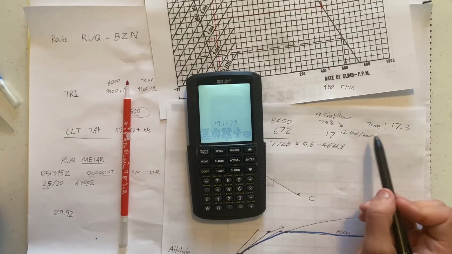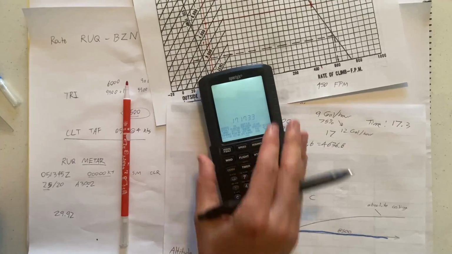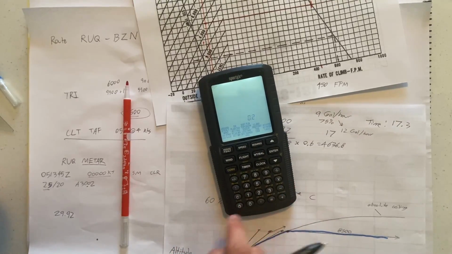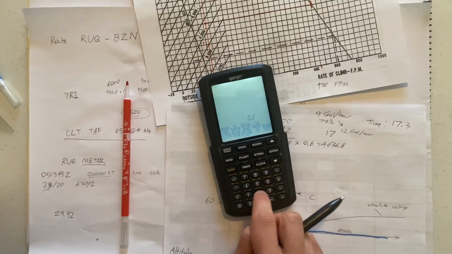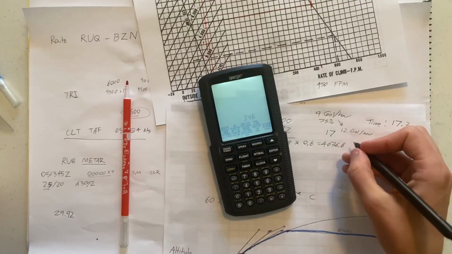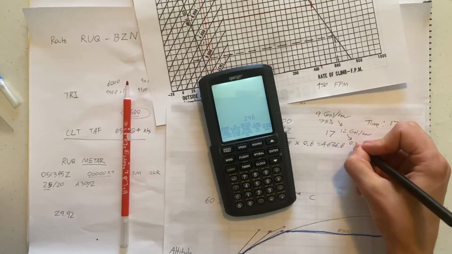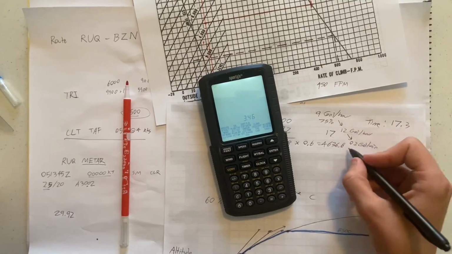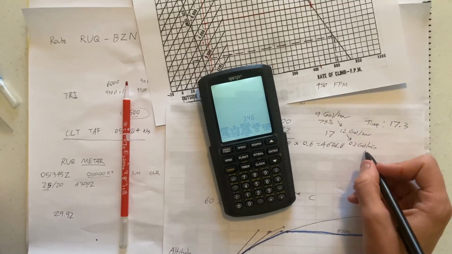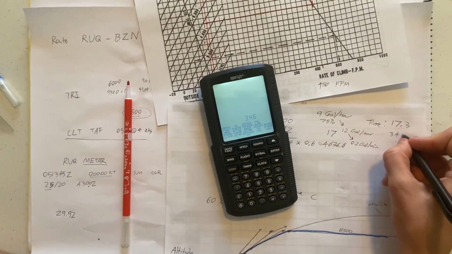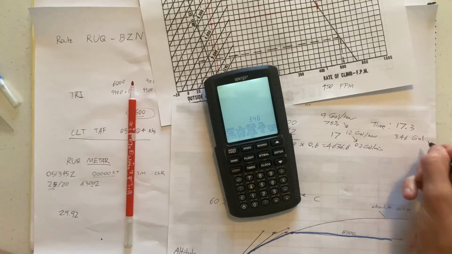We have our time, we have our gallons per hour. Well, 12 gallons per hour, there's 60 minutes in an hour, that's going to be the same as 0.2 gallons per minute. For climbing for 17.3 minutes, multiply that by 17.3. Gallons per minute times minutes is going to give us gallons. It's 3.46 gallons of fuel.